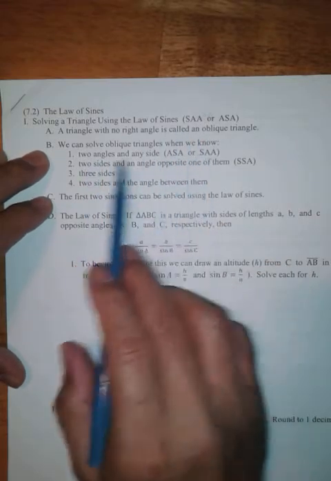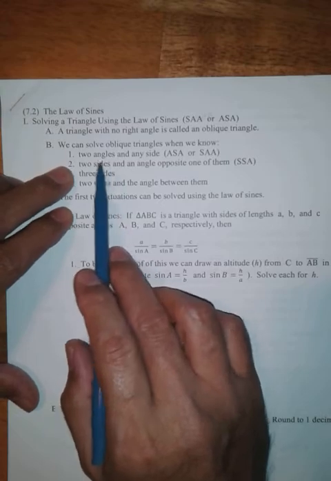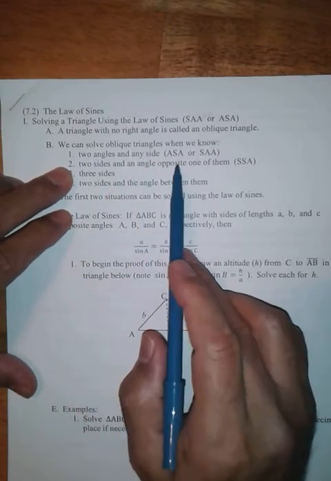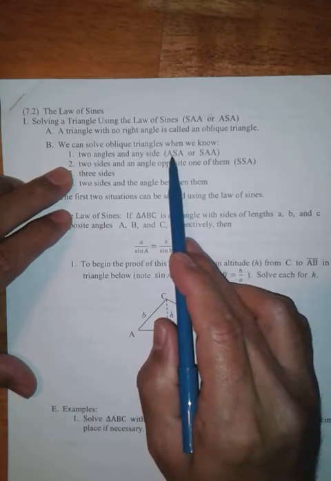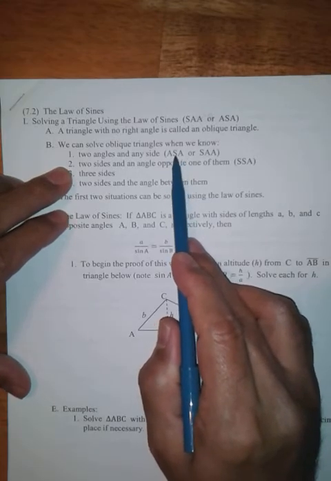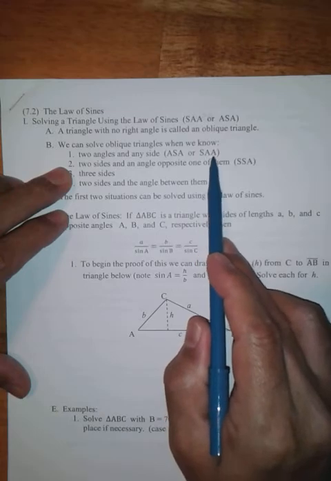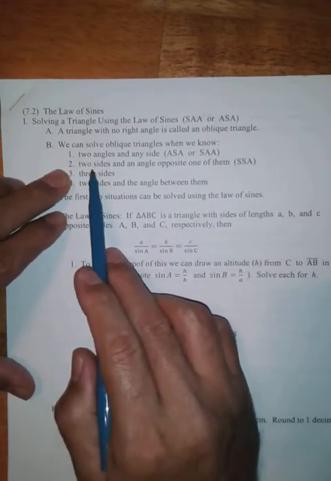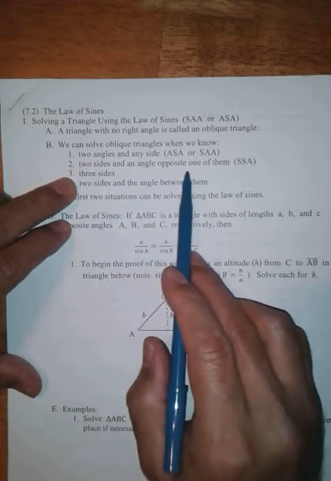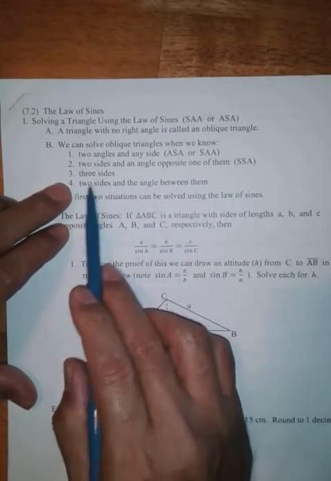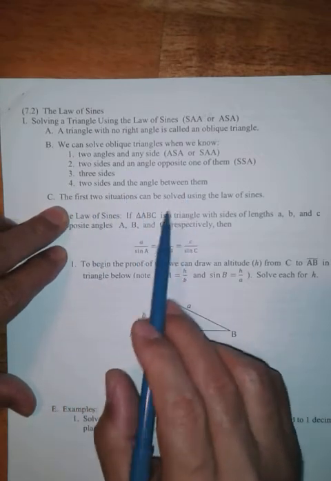We can solve oblique triangles when we know these possibilities. Two angles and any side, if we know those, then we can solve it. You know the two angles and the side between them, or a side and then the next two angles. If you know two sides and an angle opposite one of them, then you can solve the triangle. Or if you know three sides, or two sides and the angle between them.